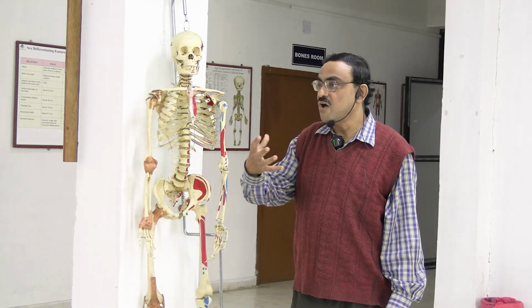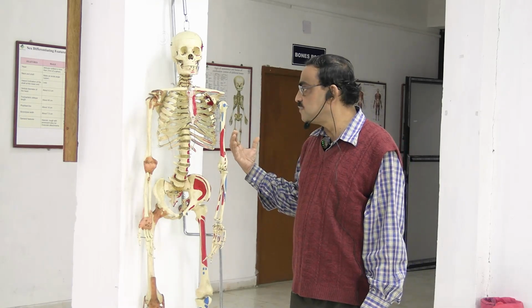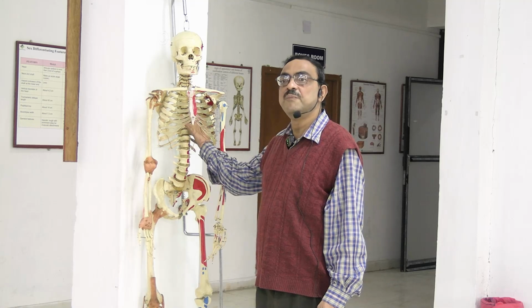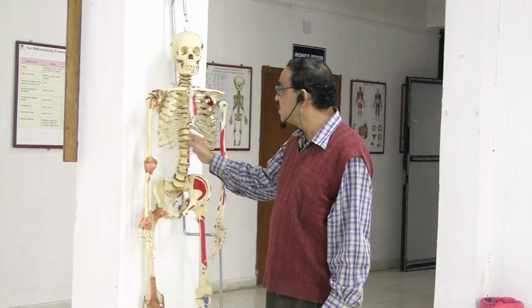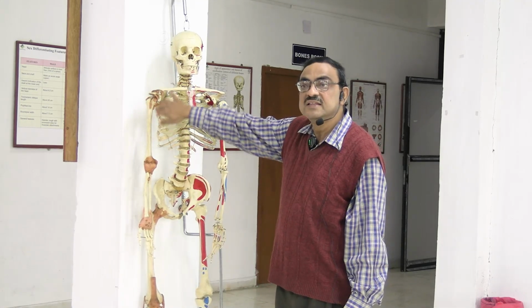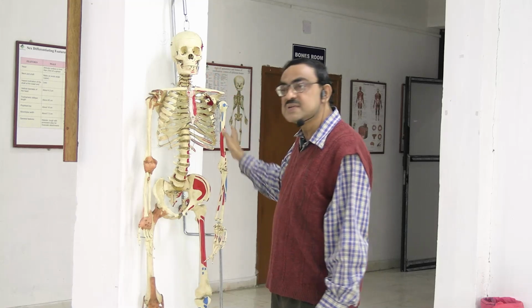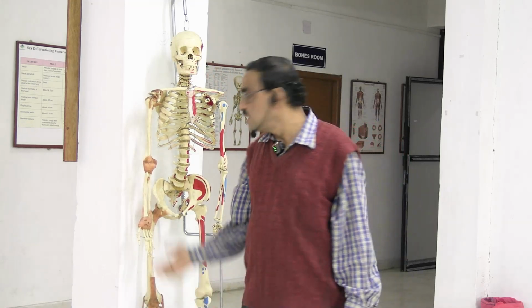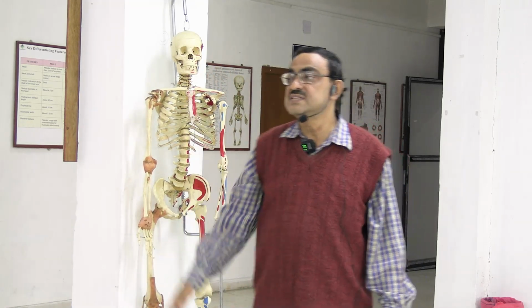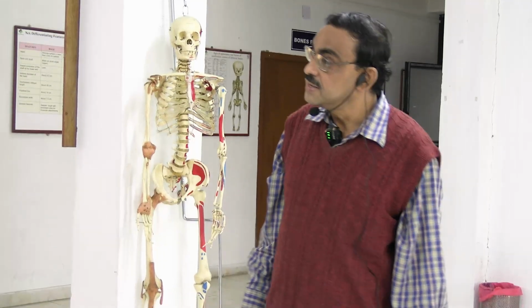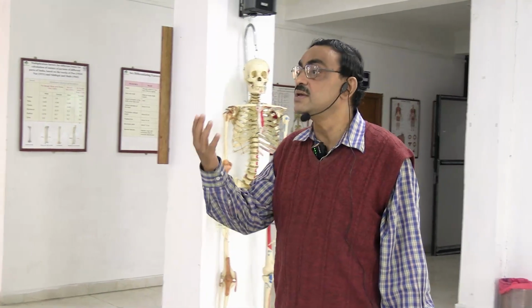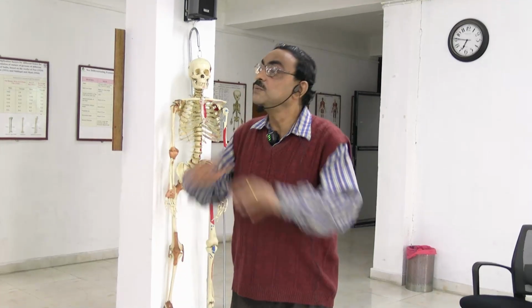So, in front, the sternocostal surface; behind, the base or the posterior surface; on the right side, the right surface; on the left side, the left surface; and the surface which is resting over the diaphragm is the diaphragmatic or inferior surface. And below the diaphragm, what we will get? The peritoneum.